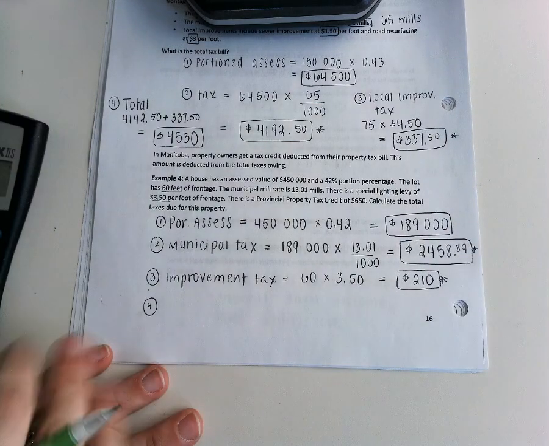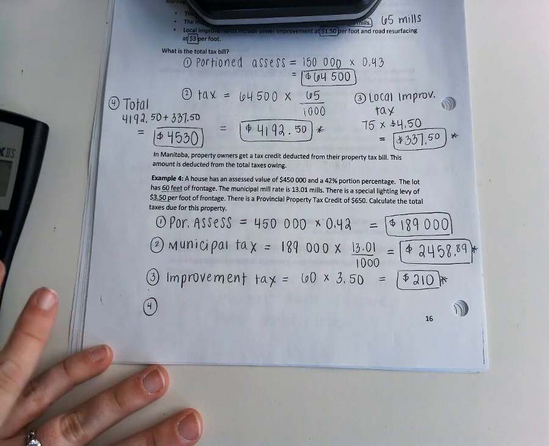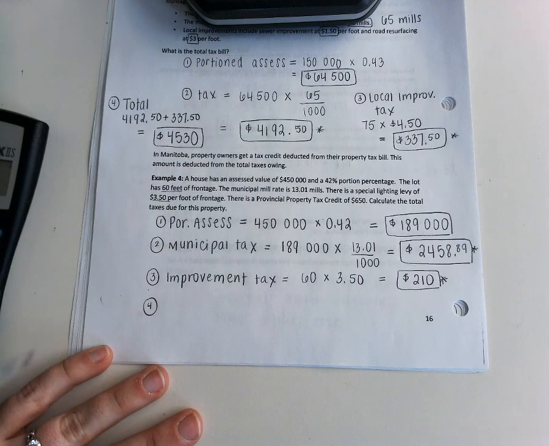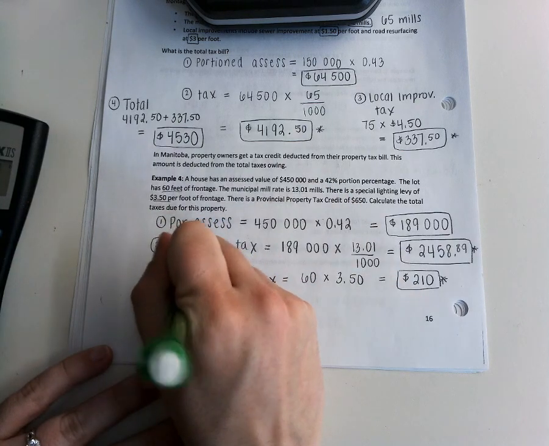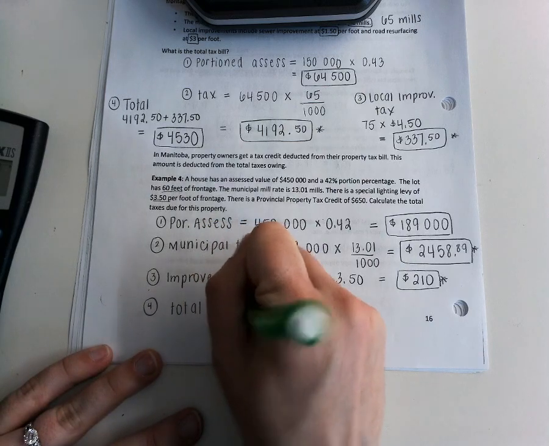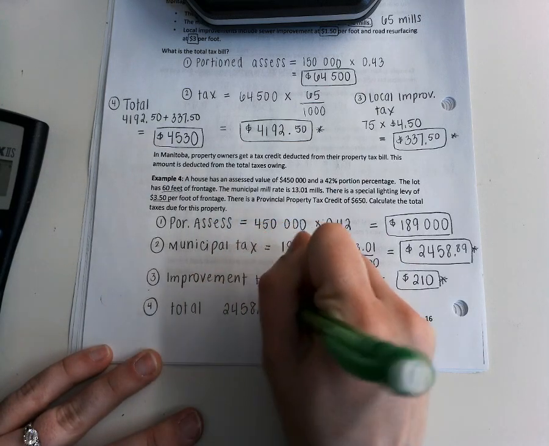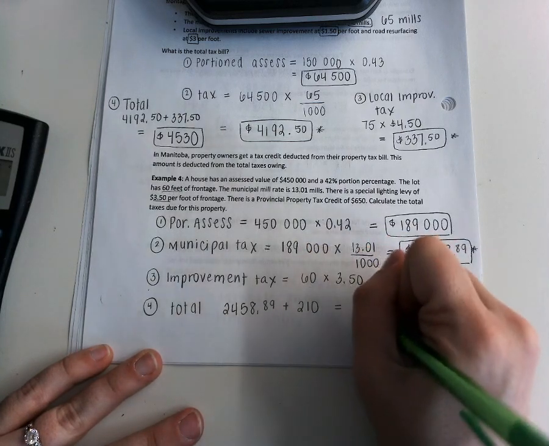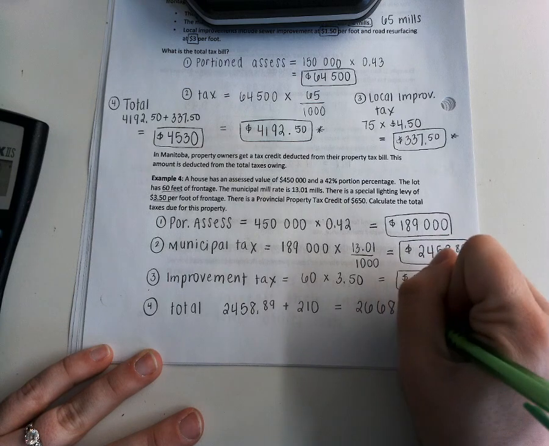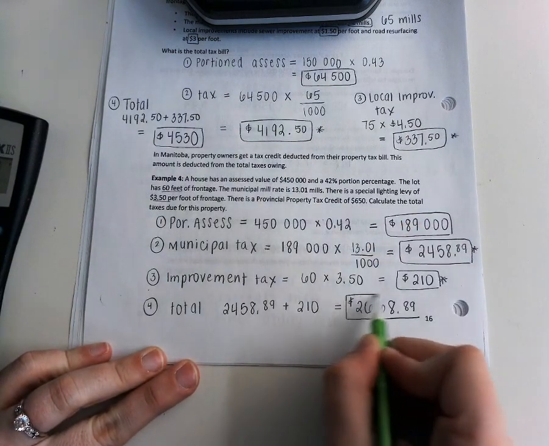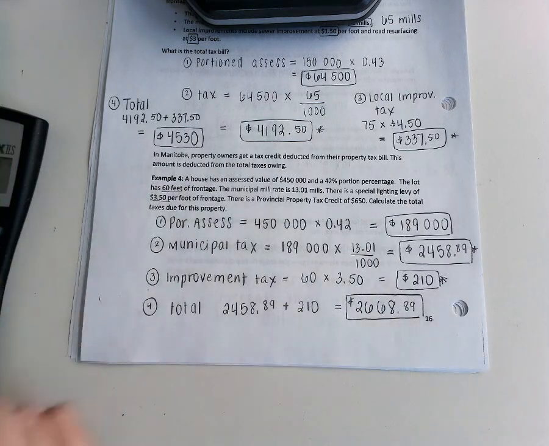We're going to add those together. So $2,458.89 plus $210, $2,668.89. And then the only other step we're going to add to this one compared to the last example is that we have a tax credit of $650.